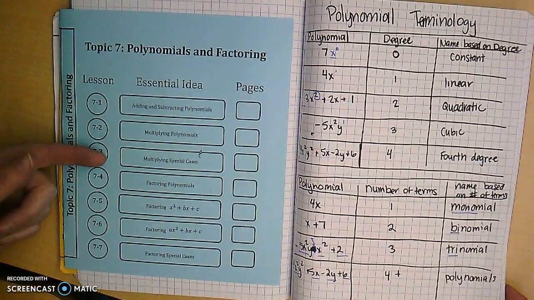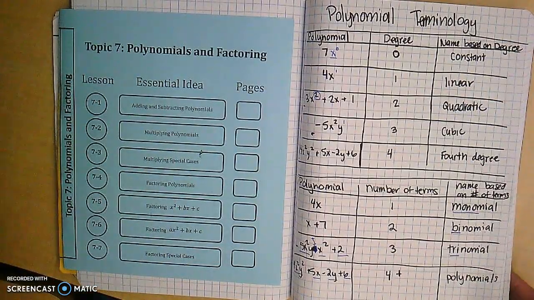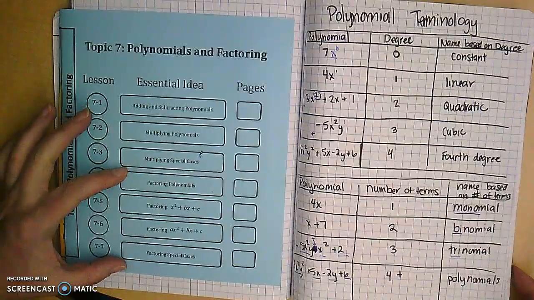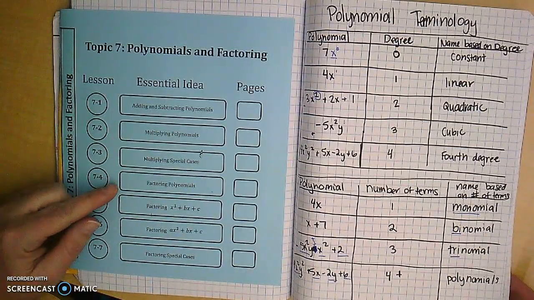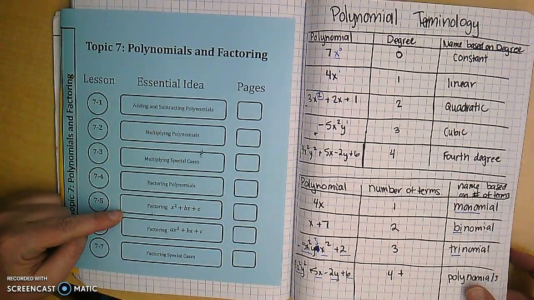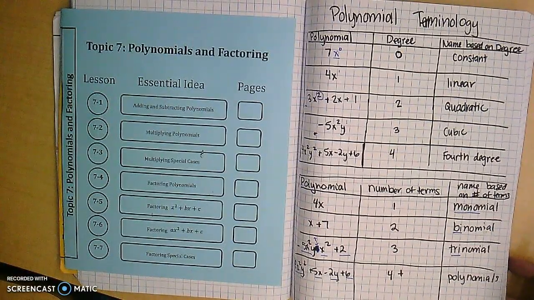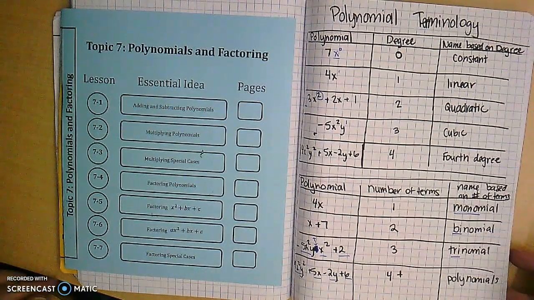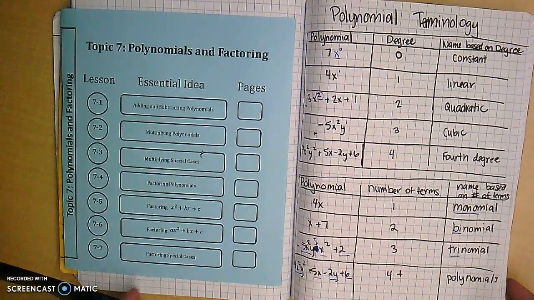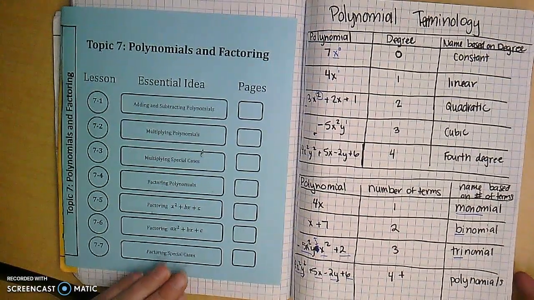Some of the concepts you can see on the table of contents are adding and subtracting polynomials, multiplying special cases, and then we got into the different types of factoring. So we talked about factoring by pulling out a common factor. We talked about how we use the box method, the grouping method, various different methods to factor different types of trinomials. So today we are going to move on to the last concept in the entire topic of polynomials, which is factoring special cases.